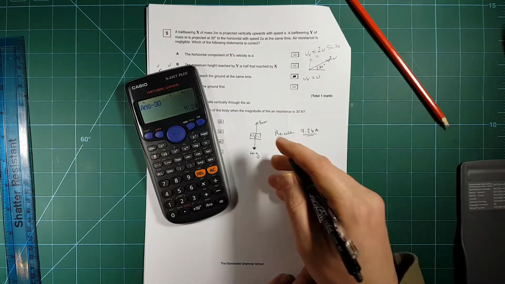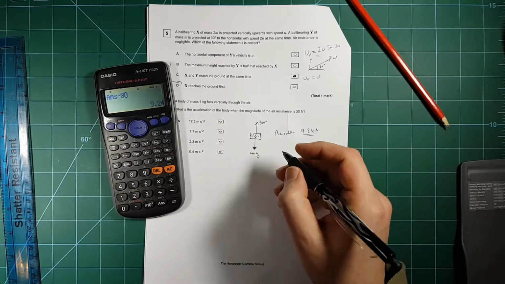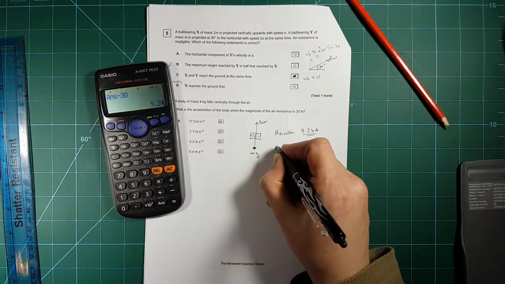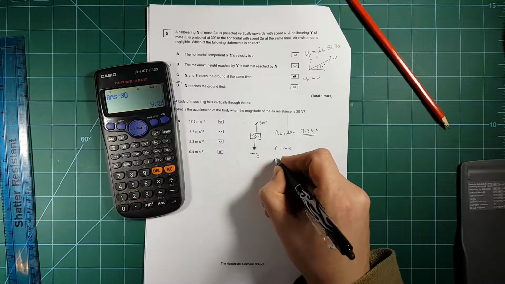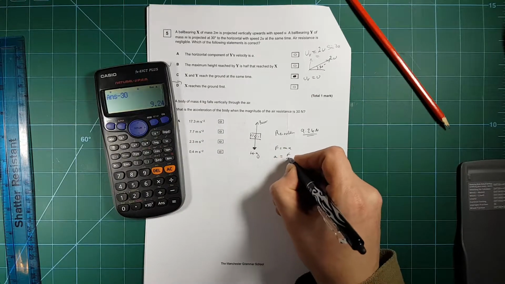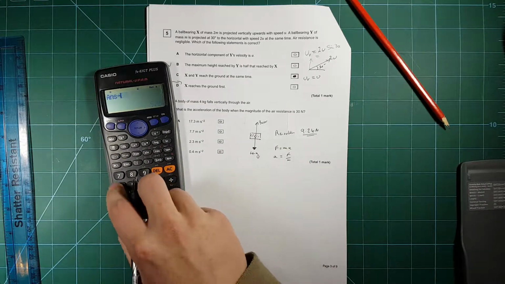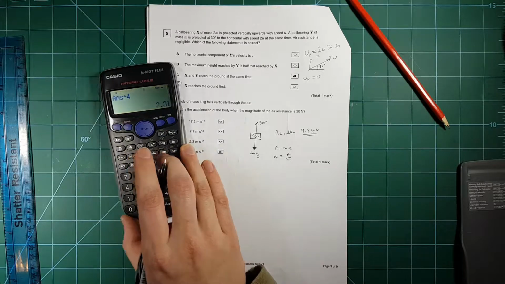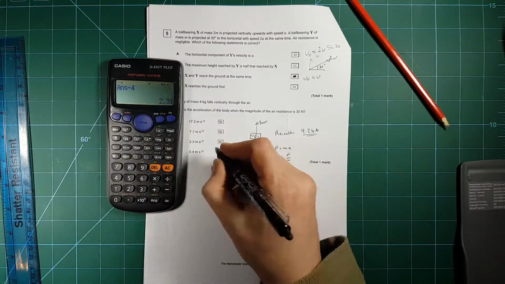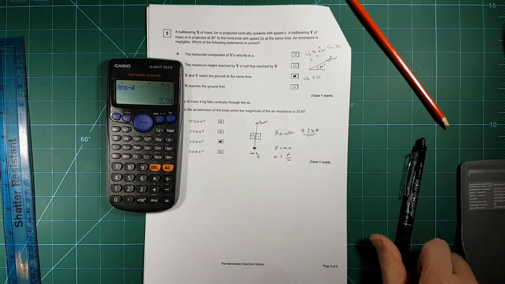This is possibly a little bit mean of me asking this one, but it is just GCSE work. So you can use F is equal to MA, so A is equal to F divided by M, so that's 9.24 divided by 4 gives you 2.31 meters per second squared. So the answer is C.